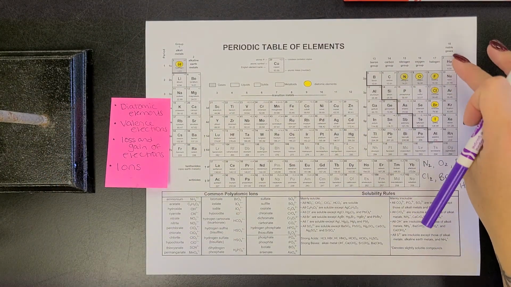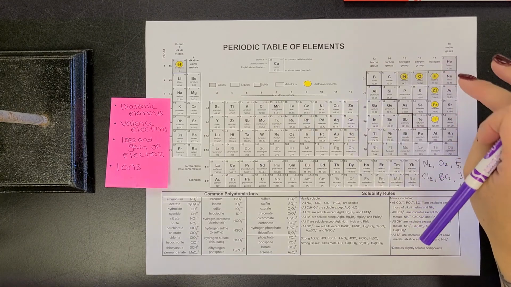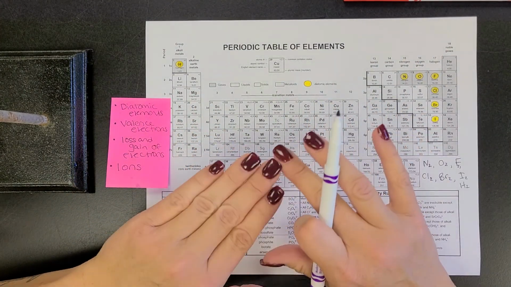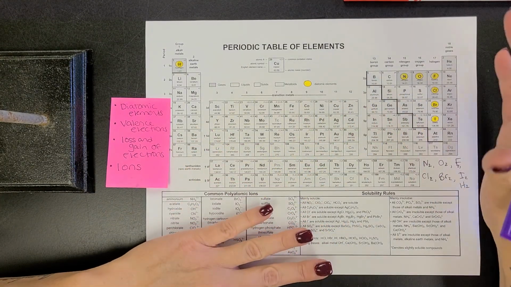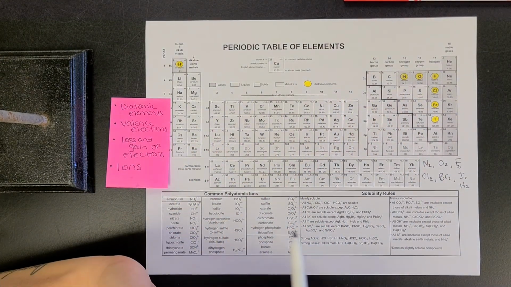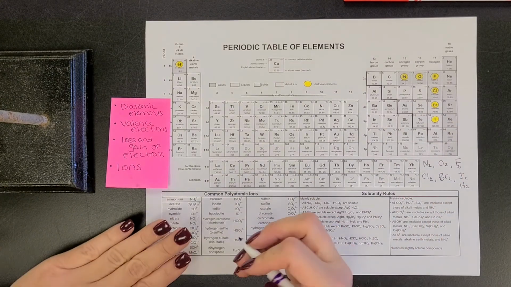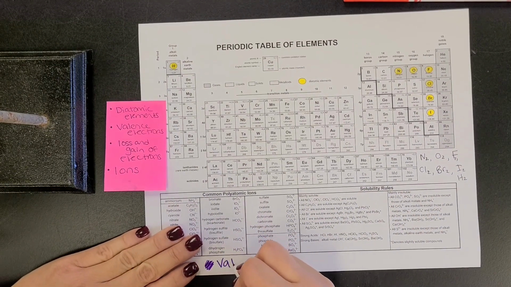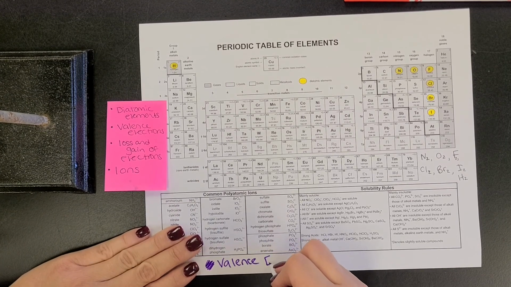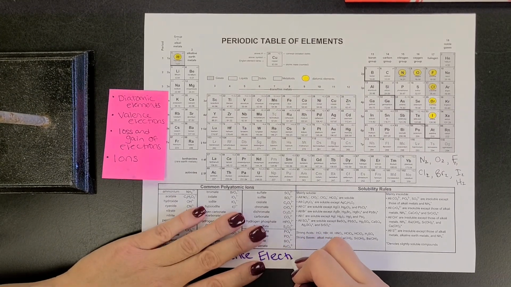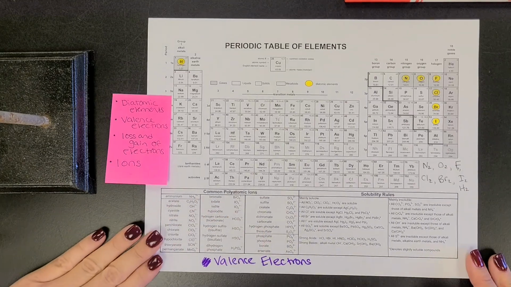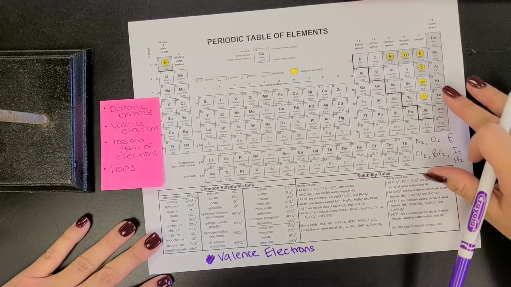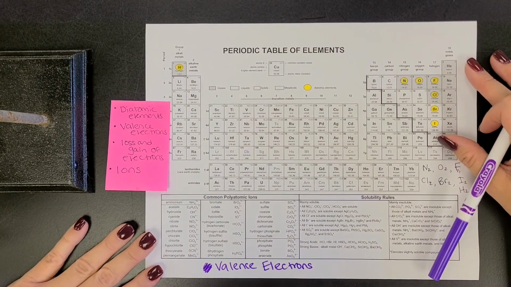So the outermost electron shell is going to be however many electrons are left over, not the inner electrons, but the ones in the outermost. So an easy way to remember valence electrons, I'm going to make a little key down here. So valence electron number is easy to remember because it also goes along with the group number.